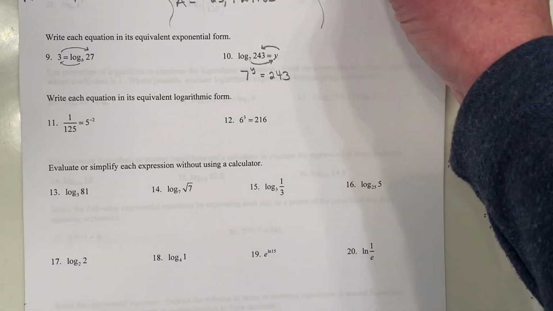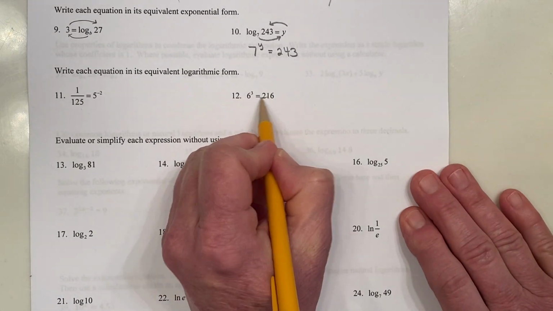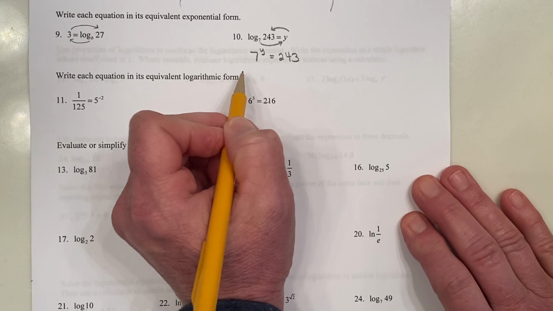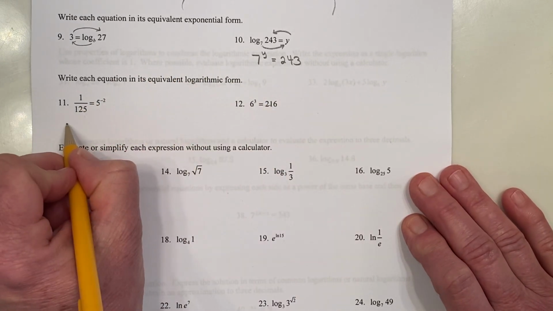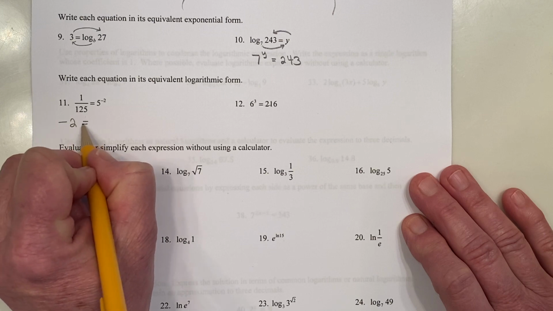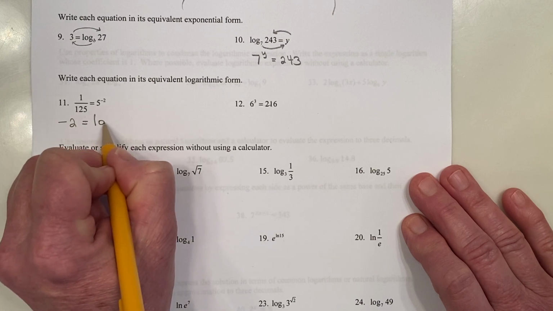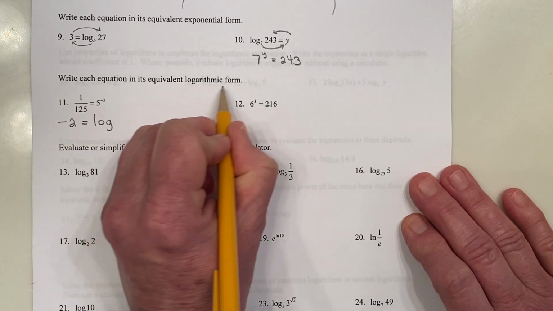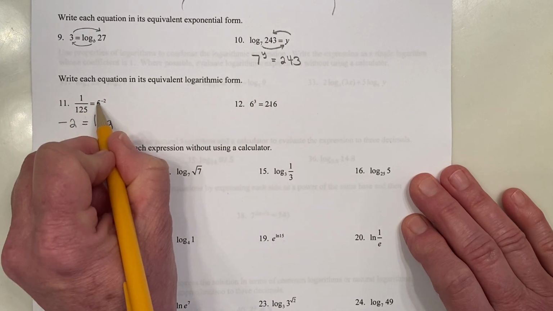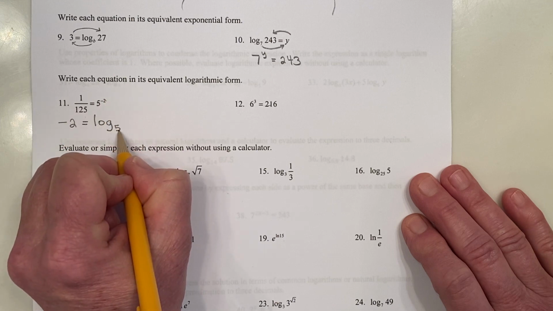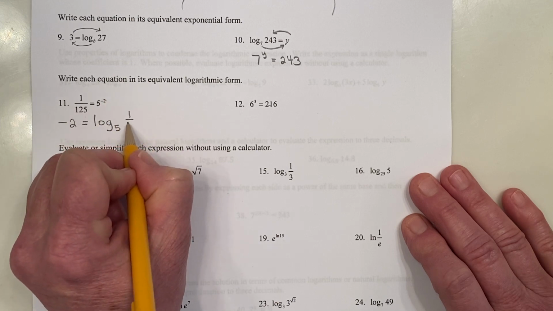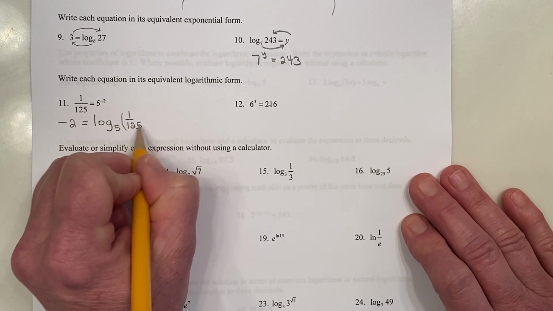Okay, let's go back the other way now. Let's take exponentials and change them so they have logs in them. I'll do 11 and leave 12. Okay, so I'm going to start with the exponent, and I'm going to say -2 equals, and I'm going to put log, because I need a log for these objectives. Log of base 5. 5 is the base on the exponential. It should be the base on the log, and then the argument would be 1/125.